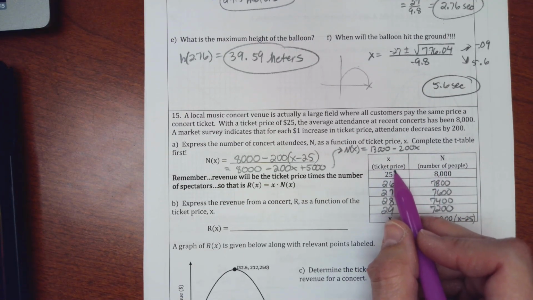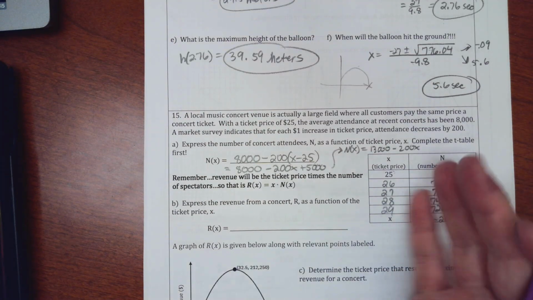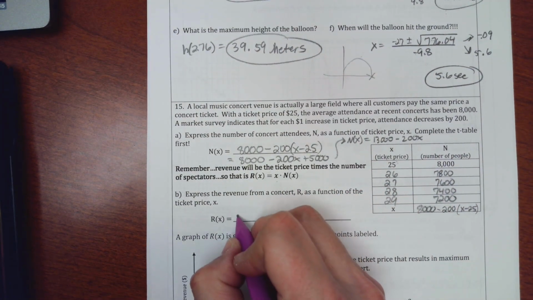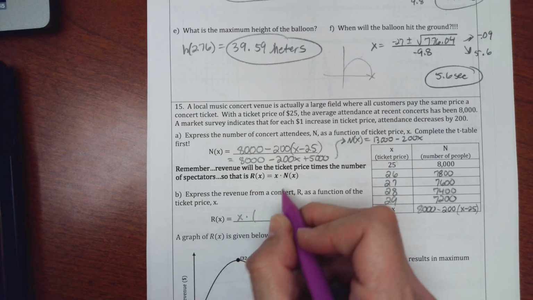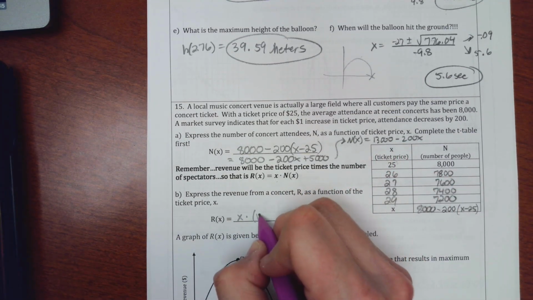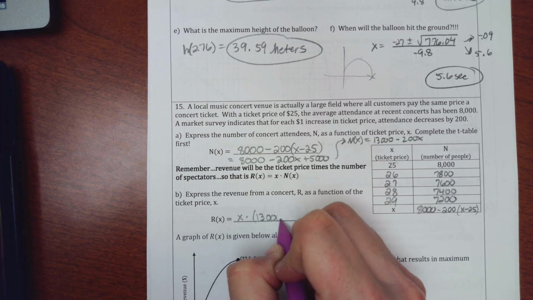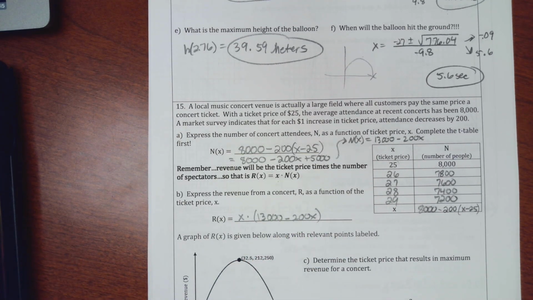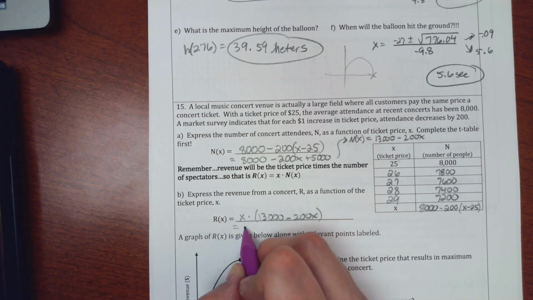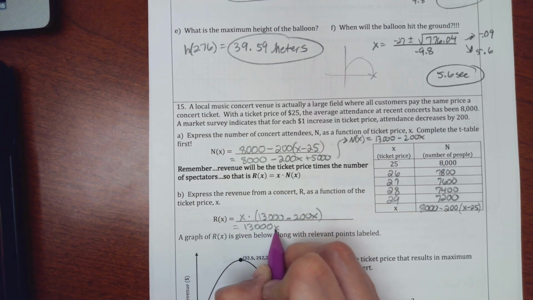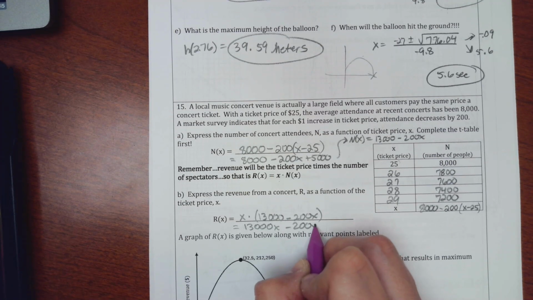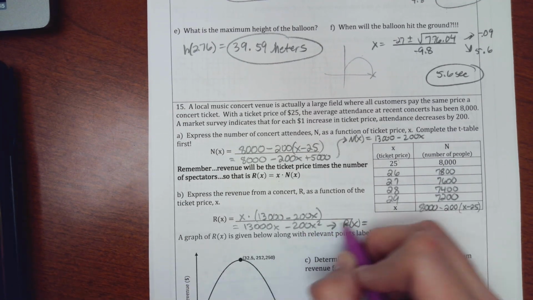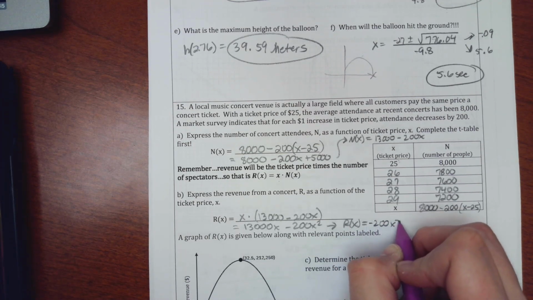Okay. Now, my revenue is the number of tickets times the number of people, right? It's like what I'm charging per ticket times the number of people that go. That's the money I'm going to bring in. So it's x times n of x. So it's x times, well, look, there's my n of x. 13,000 minus 200x. Okay, so if you wanted to clean that up, it'd be 13,000x minus 200x squared.